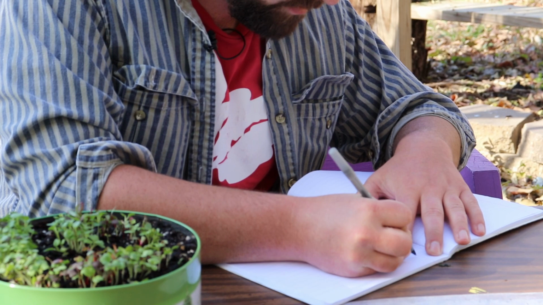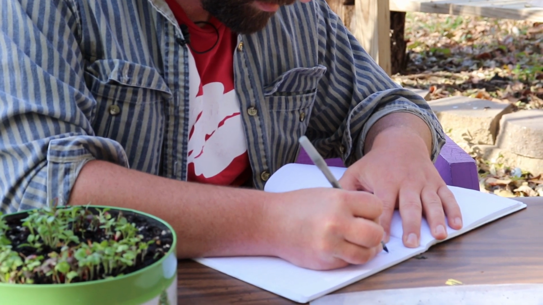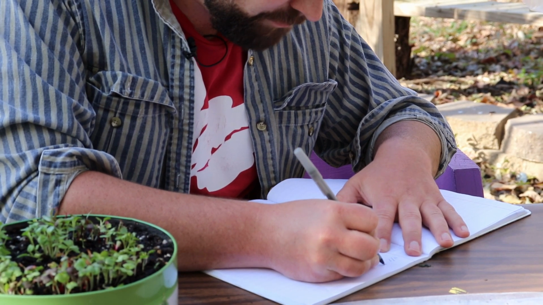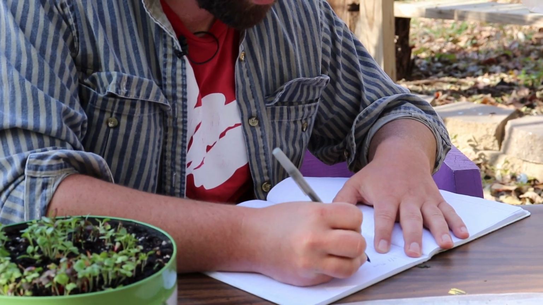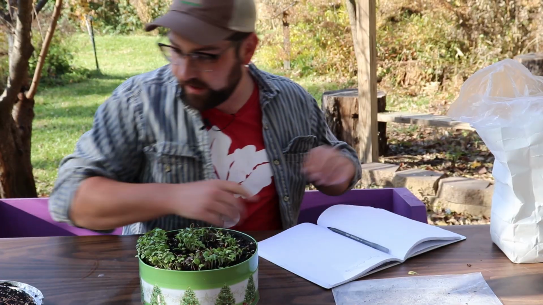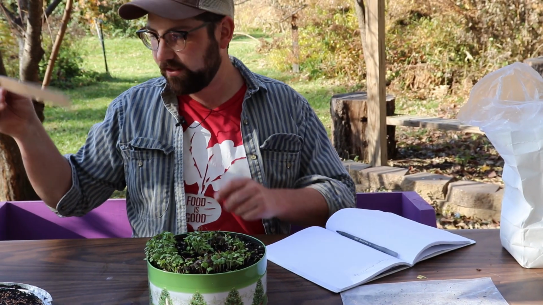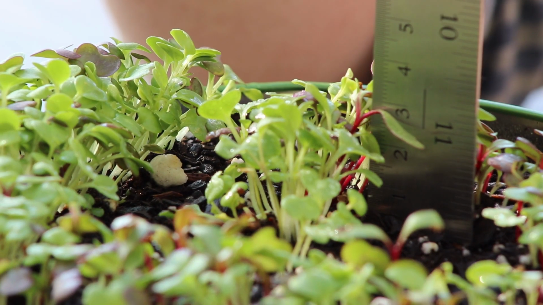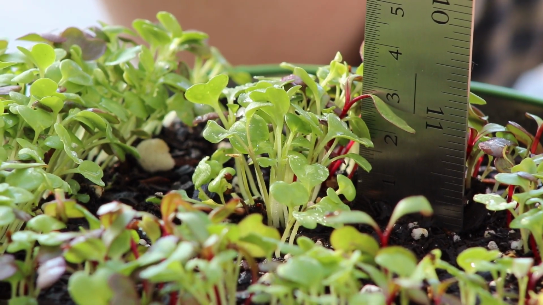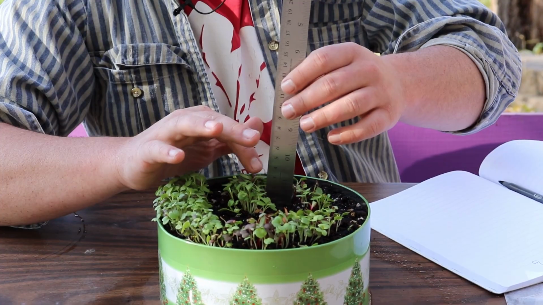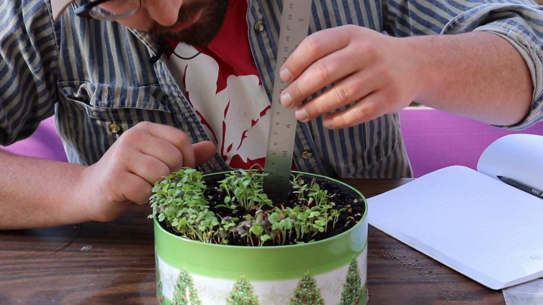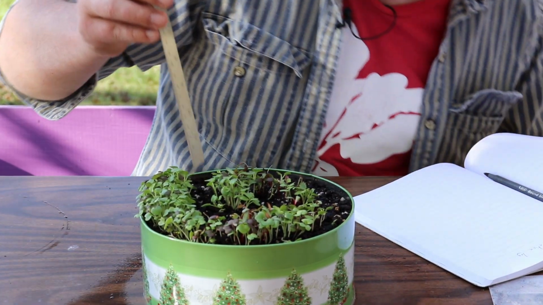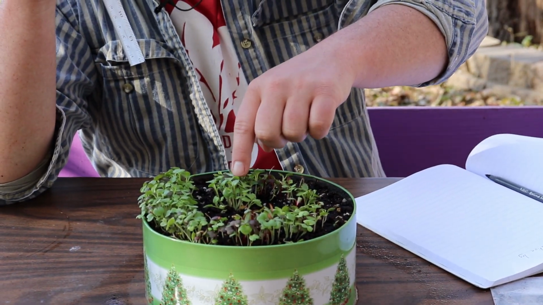So today, we'll put today's date, and I'm going to put microgreen observation log. And I want to measure it. I want to see how tall they are. And you can even measure it at a couple different spots in the dish if you want. And let's see, how tall are our microgreens? We are sitting at about 3.5 centimeters for this tall one right in the middle.